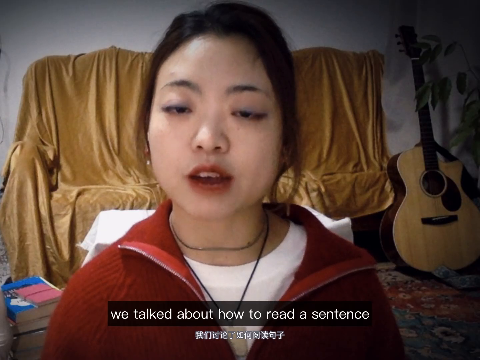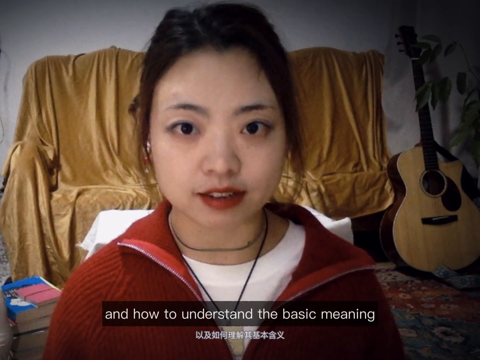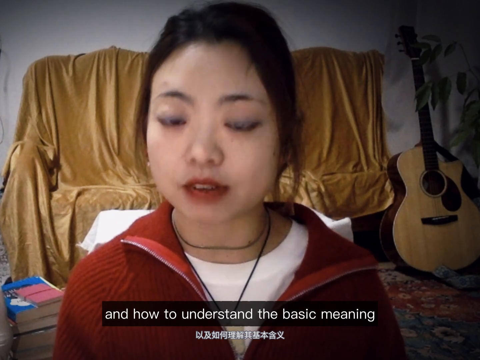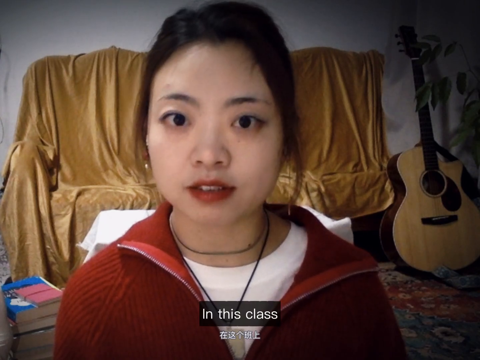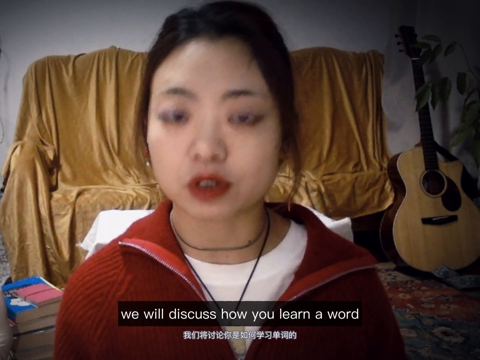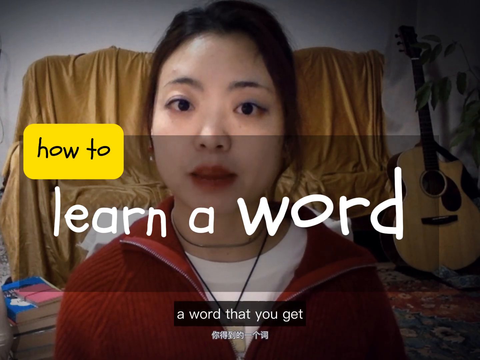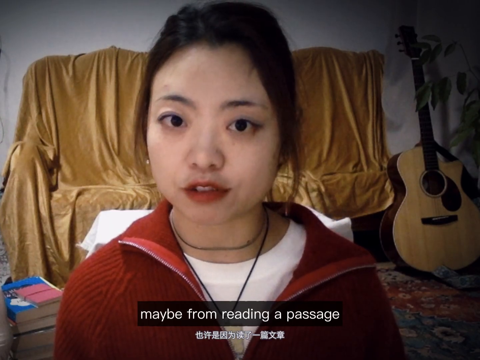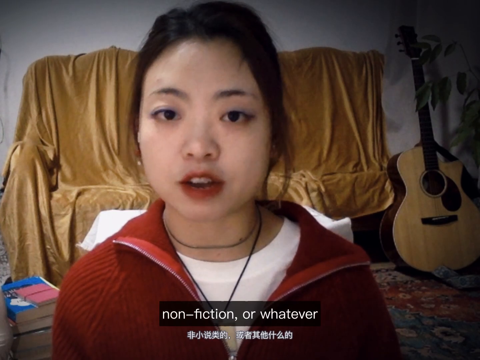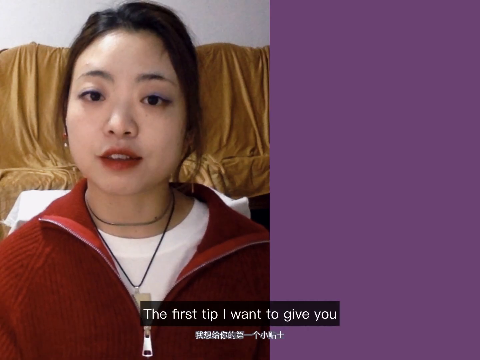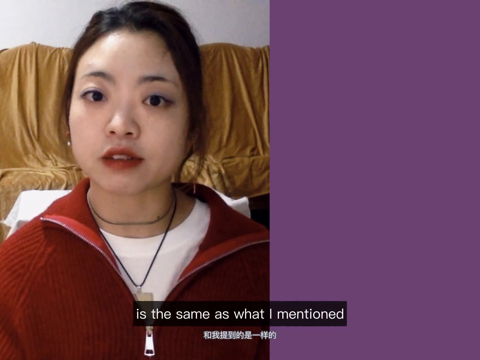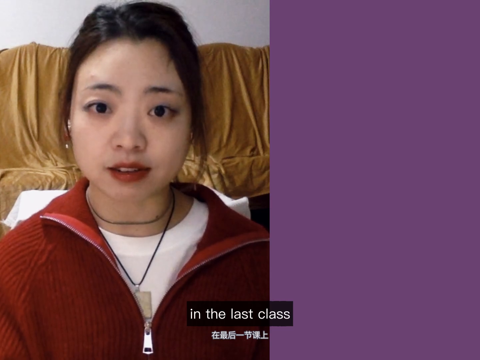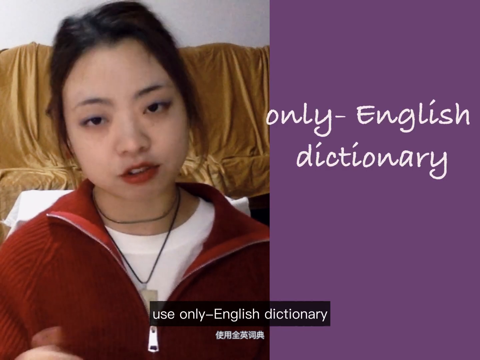In last class, we talked about how to read a sentence, how to understand the basic meaning of a sentence to help you think in English. And in this class, we will talk about how you learn a word that you get maybe from a reading passage, from a novel, from fiction, non-fiction, whatever. And the first tip I want to give you is the same as what I mentioned last class. Use the Only English Dictionary.